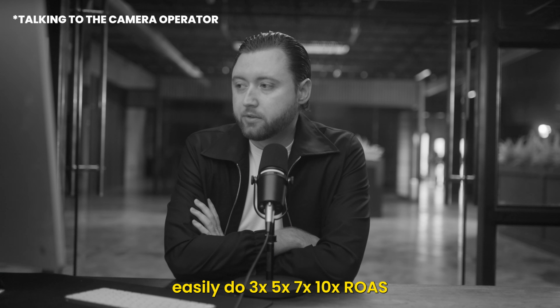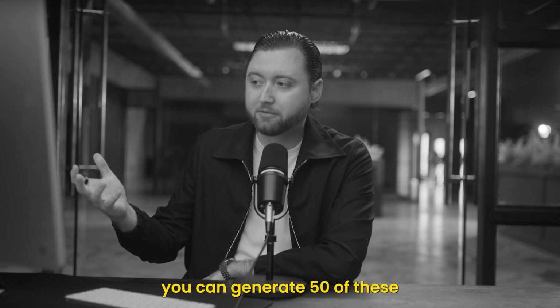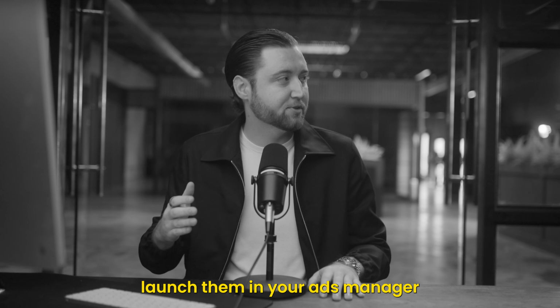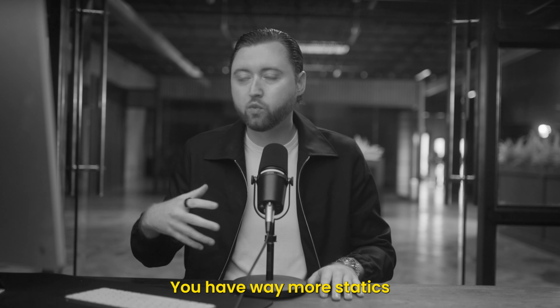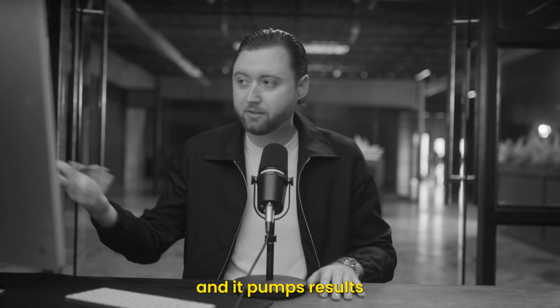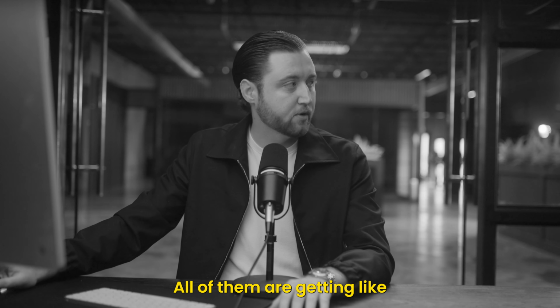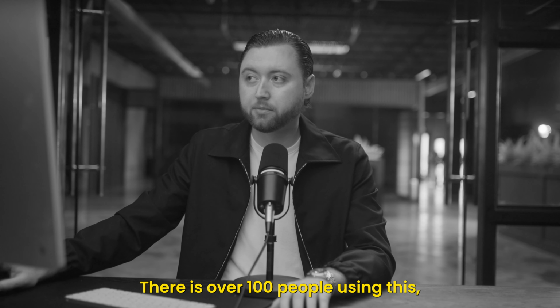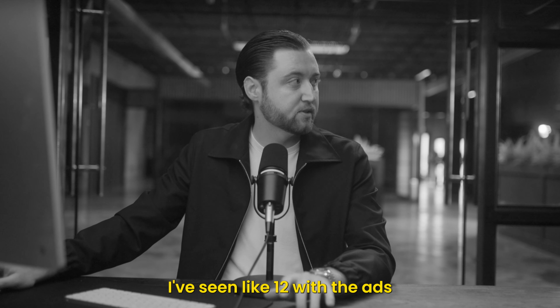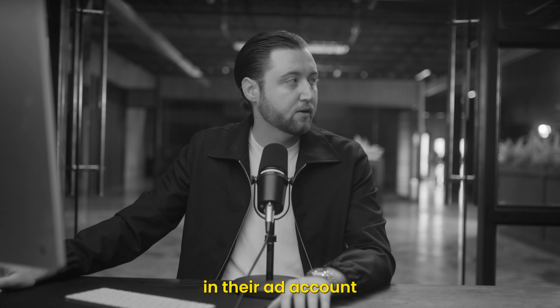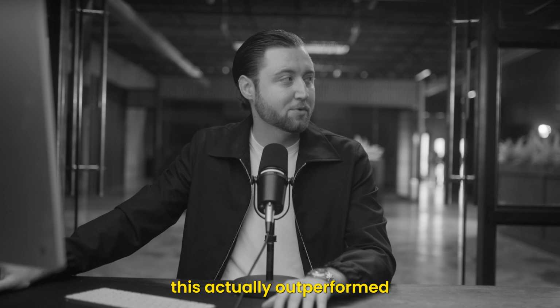Oh, these would easily do 3, 5, 7, 10x ROAS. And think about it, you can generate 50 of these, launch them into your ads manager into AI creative testing. You have way more statics than you normally could produce, and it pumps results. We have multiple clients right now using this. All of them are getting some of their best ROI. There's over 100 people using this, but from our clients, I've seen 12 with the ads in their ad account. And all of them are saying, wow, this actually outperformed everything I did.